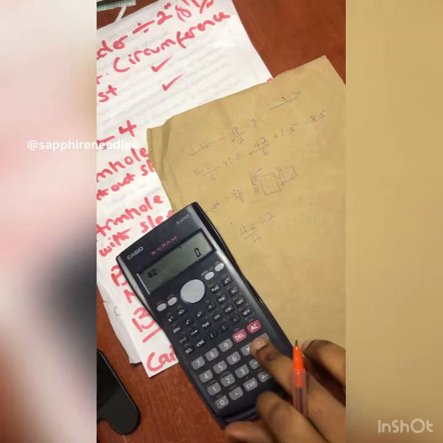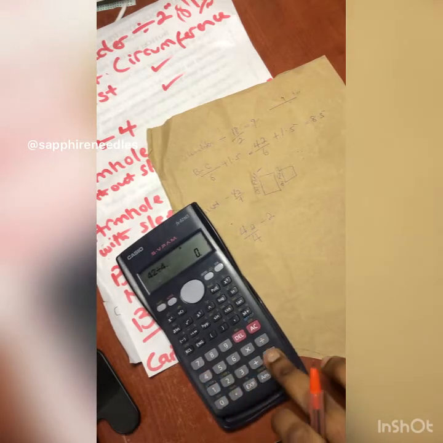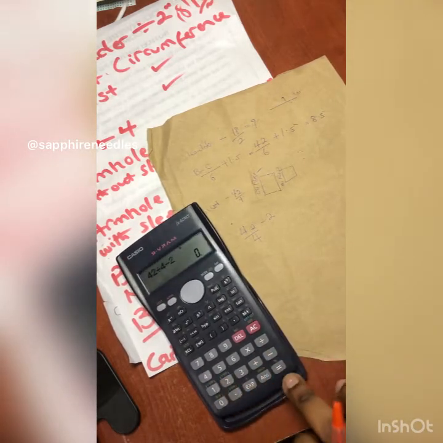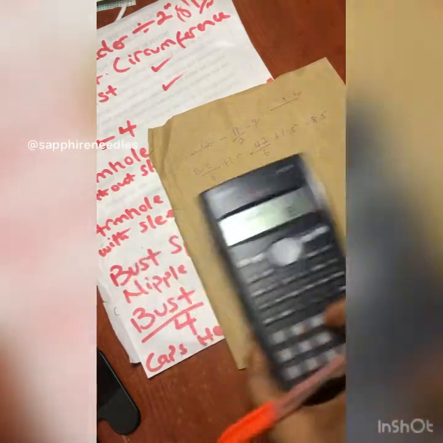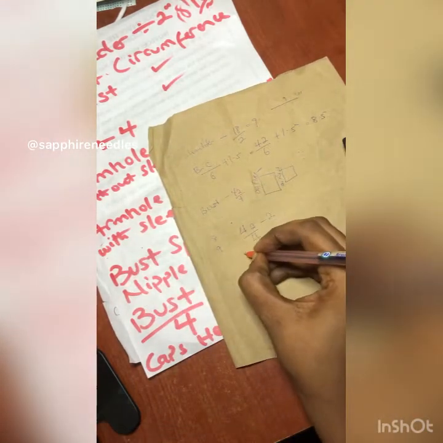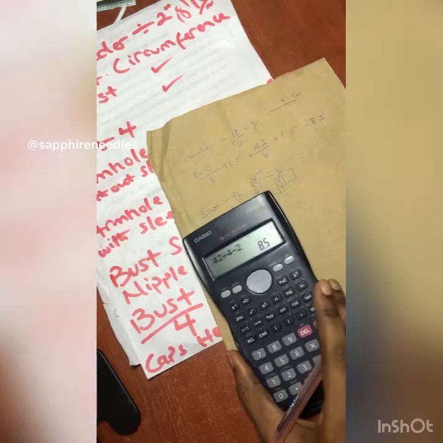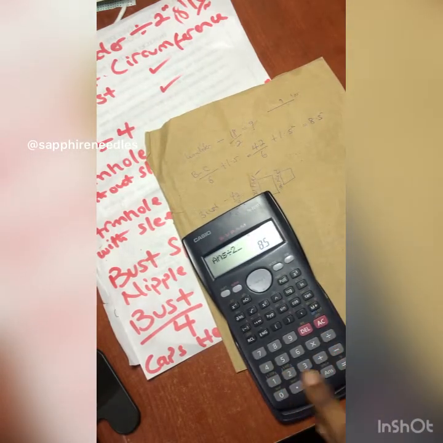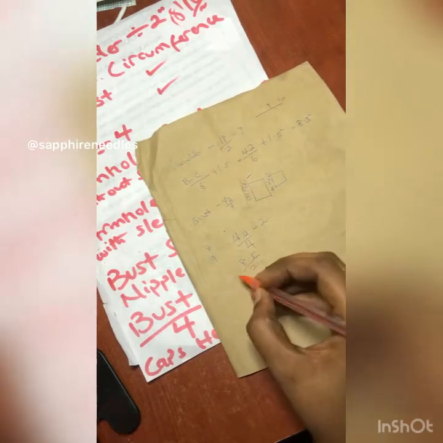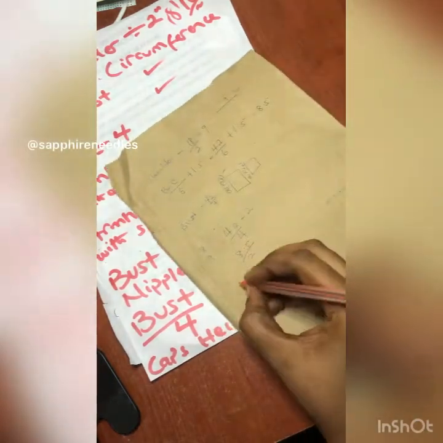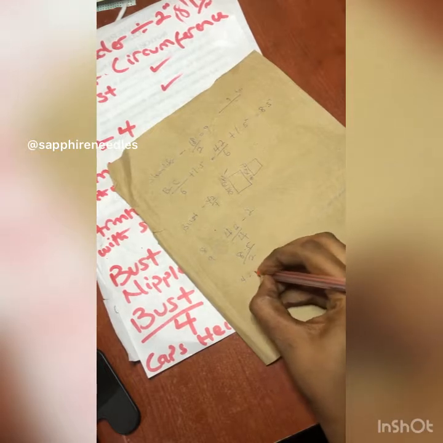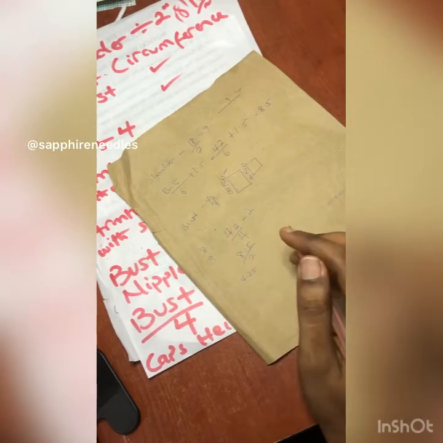42 divided by 4 minus 2, 8.5. So the bust span is 8.5, but you have to divide it by 2 because your fabric is on fold. So 8.5 divided by 2 is 4.25. So when it's on fold, you measure 4.25 to get the bust span. By the time you open it up, it's 8.5.